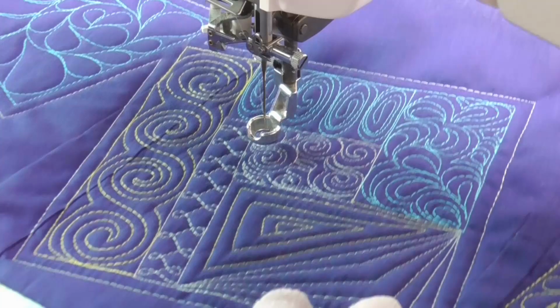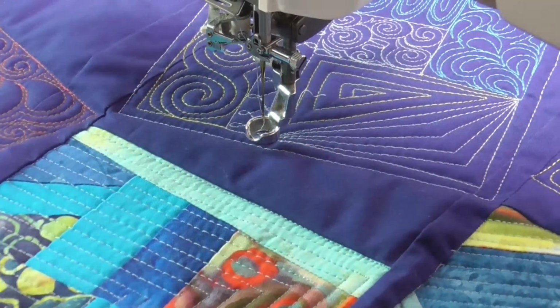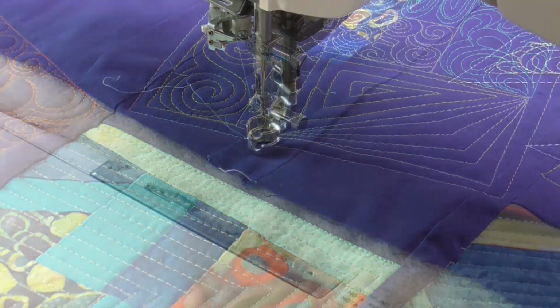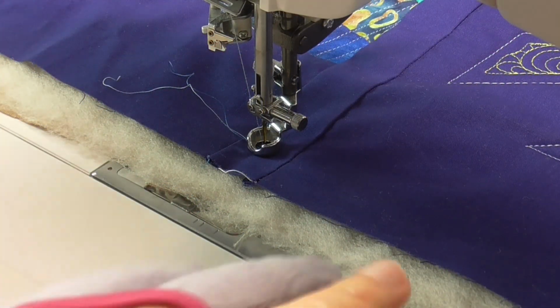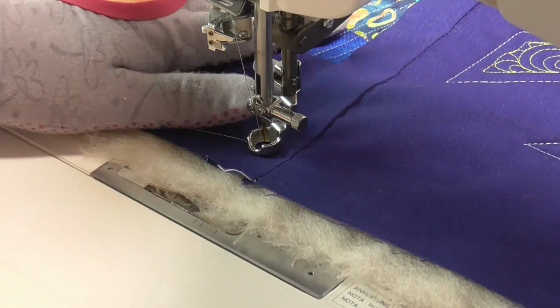So I will work my way around the quilt, and I will tune back in when I will be quilting the background. All elements are echoed, so we can start quilting the background.